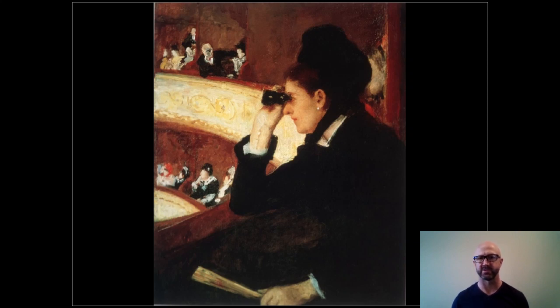Now, Mary Cassatt is interested in both of these things, but what I'm going to primarily focus on is her representations of the role of women in society at this time. What we see here is a work that's called At the Opera from 1879.